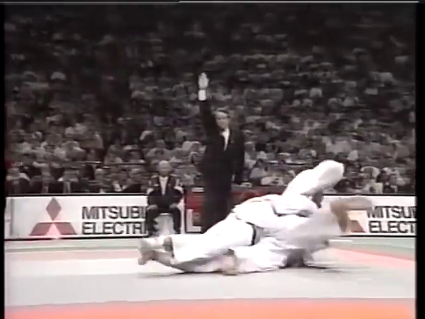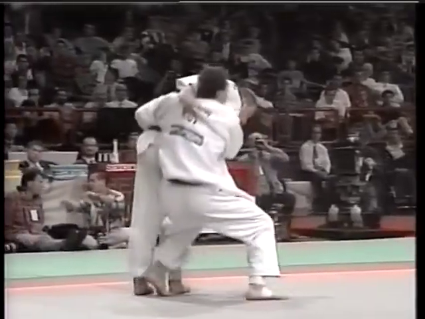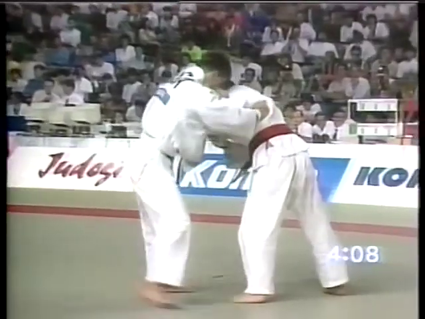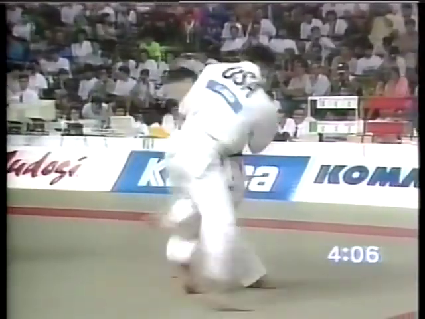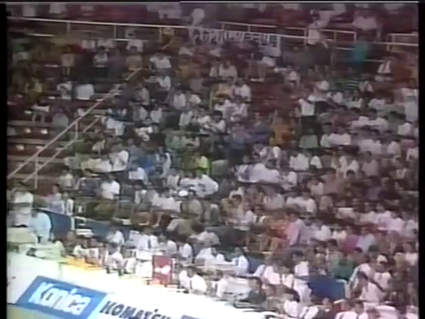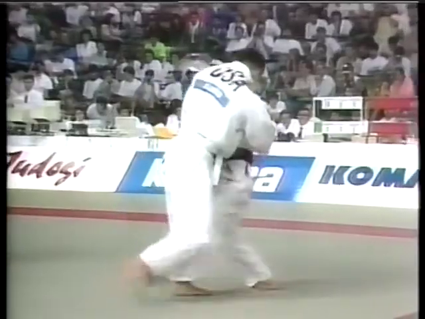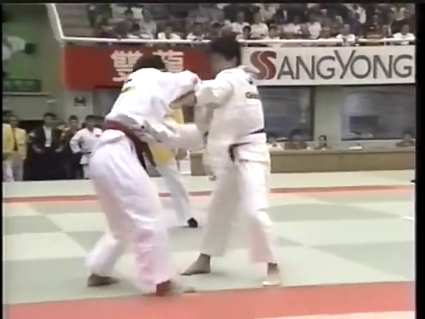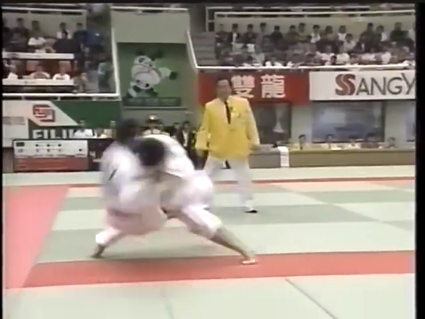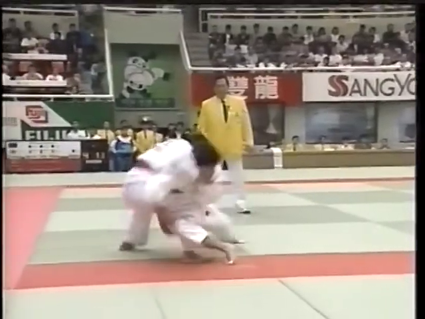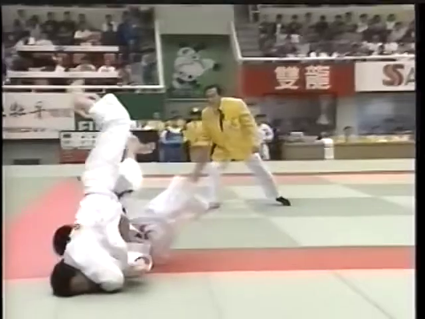He countered his opponent's ura-nage with a Kochi-gari. Japan's Okada has a distinctive style of Kochi-gari, using his heel to reap his opponent's foot. The IJF name for this particular Kochi-gari is Kochi-makikomi.